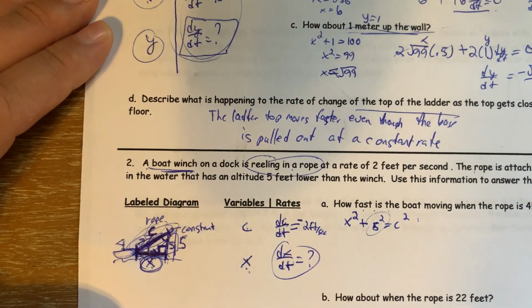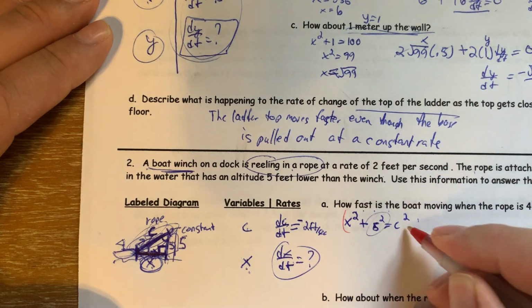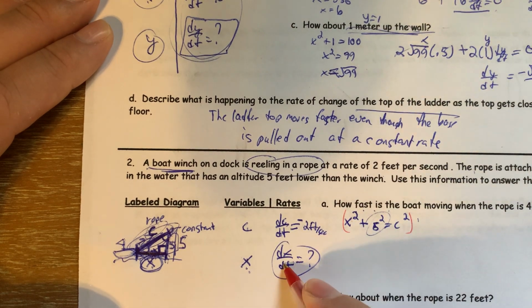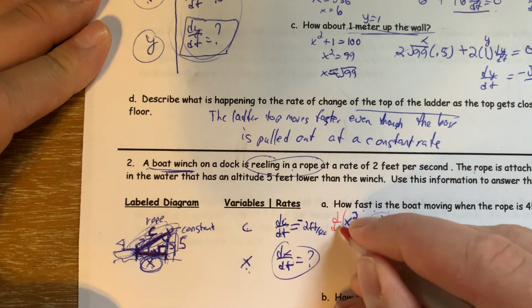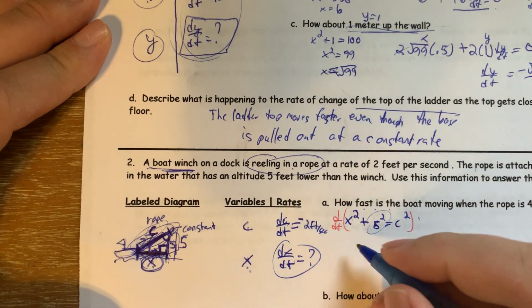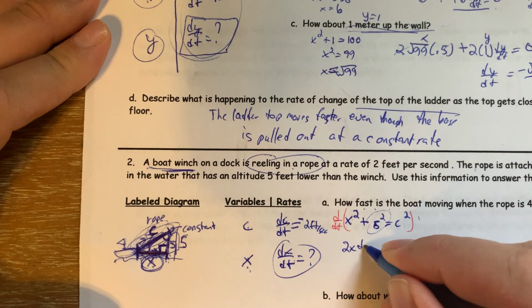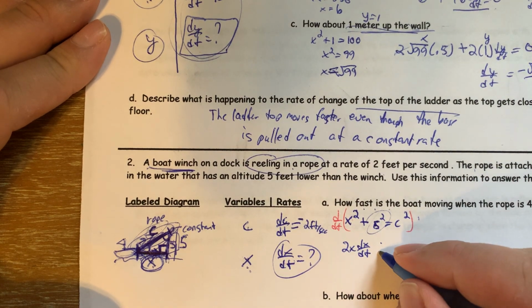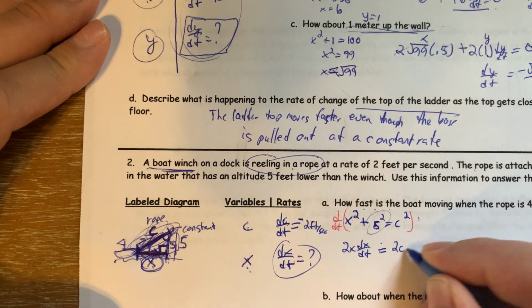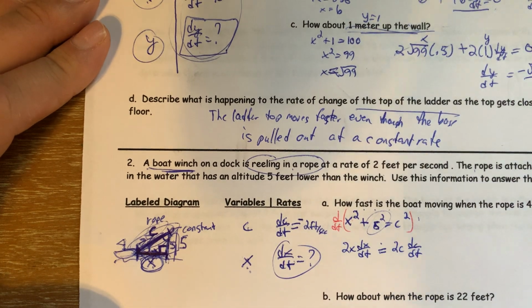I'm just going to go ahead and do the derivative with respect to time, because the derivative with respect to time will give me dx dt and dc dt, which I have. So d dt gives me what? Well, 2x dx dt. This will be 0 because it's a constant. The derivative of 25 is just 0, equals 2c dc dt.